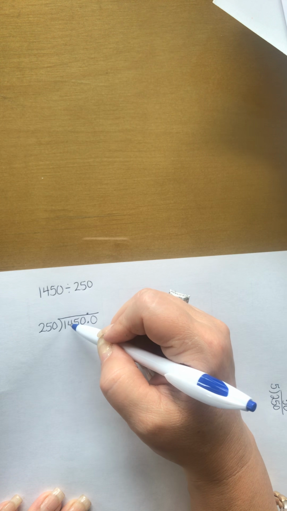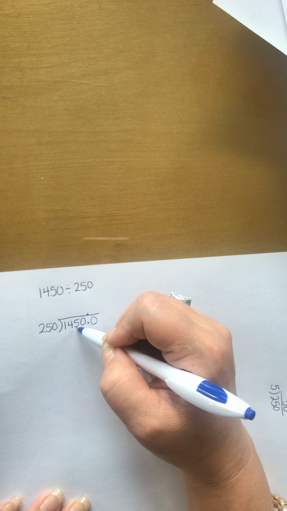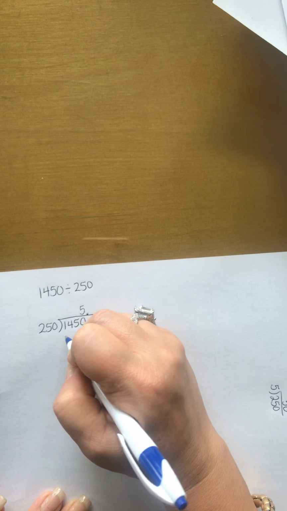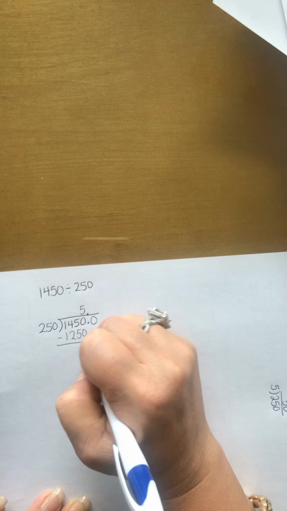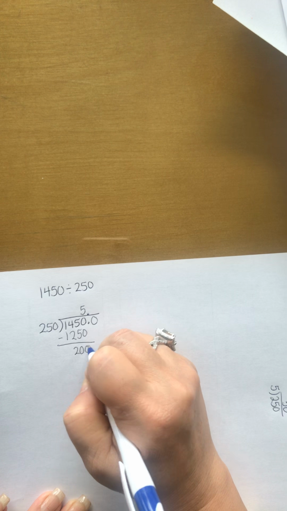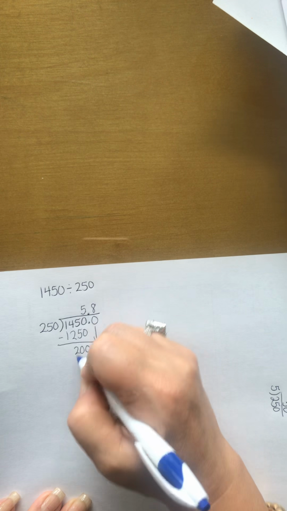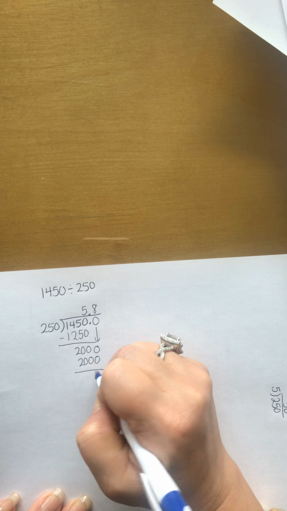250 does not go into 145, but it does go into 1,450 5 times. 5 times 250 is 1250. We're going to subtract. You get 200. Bring down the 0. And 250 times 8 is 2,000. And that is your answer. So your final answer is Betty would need about 5.8 gallons. So what she should do is buy 6 gallons in order to do the job that she plans to do.